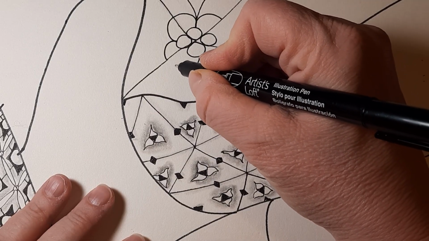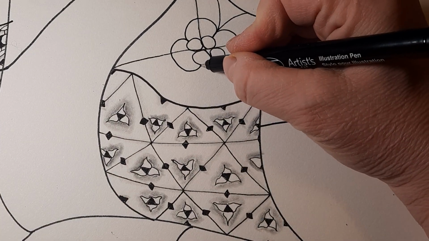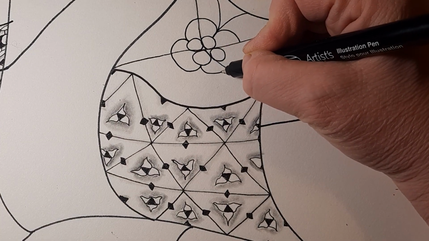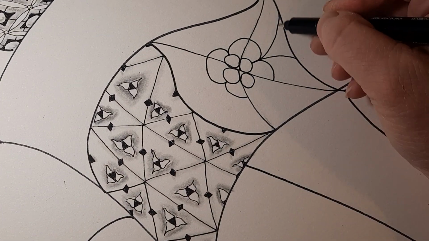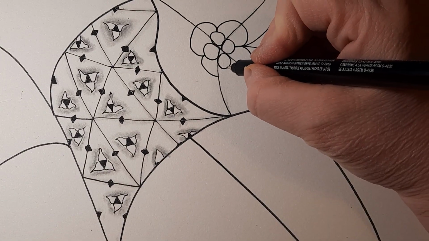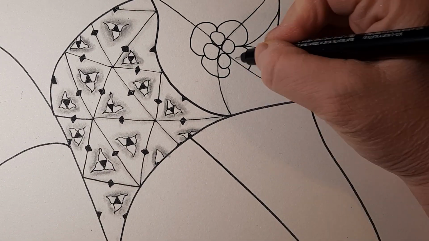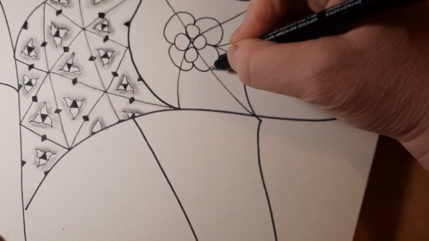This one, I'm going to try and have it connect there. You could continue though with each piece, but I think I just want to complete this. And then that one there.